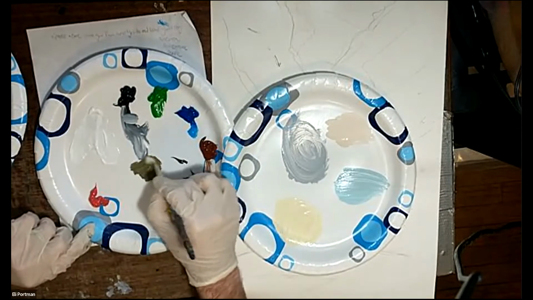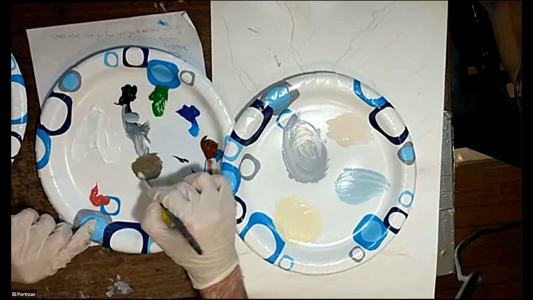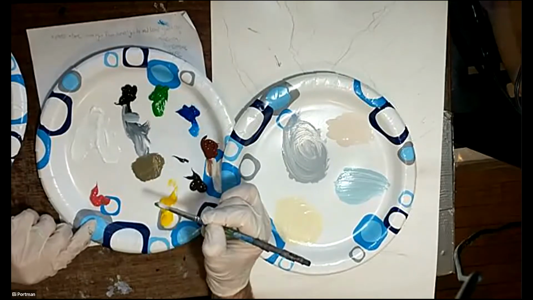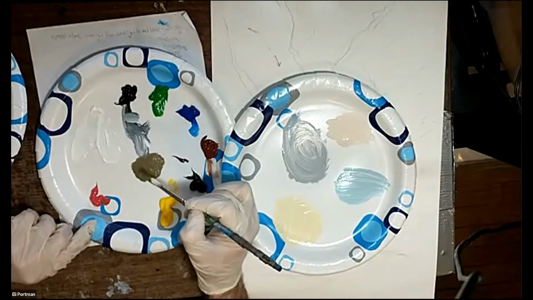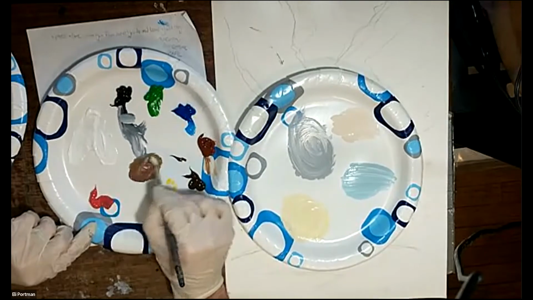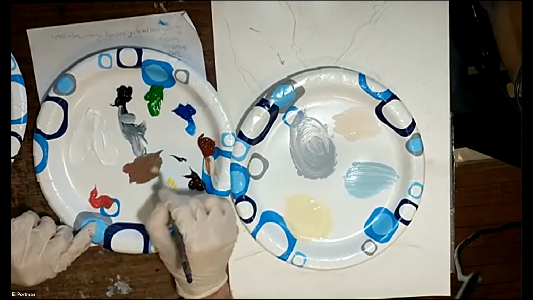Now, depending on what tone you want, whether a warmer, brighter brown or a darker brown, depends on what you add next, right? If it's something like this, where I want it to be warmer than what I have, I will add some more red. Something like that.